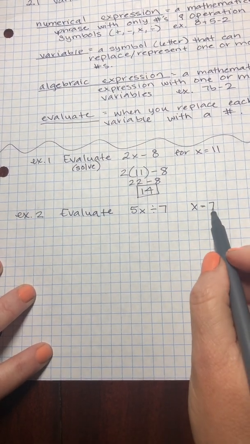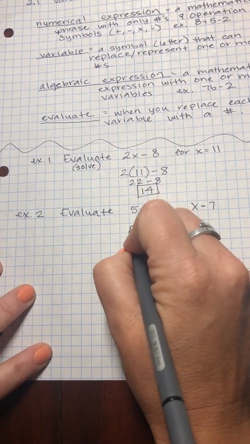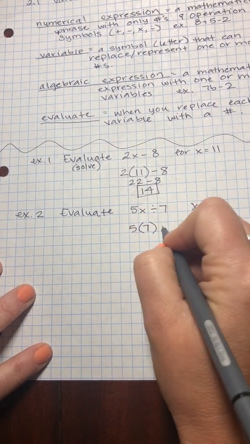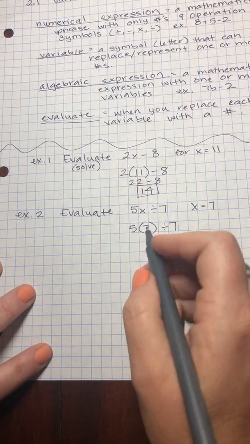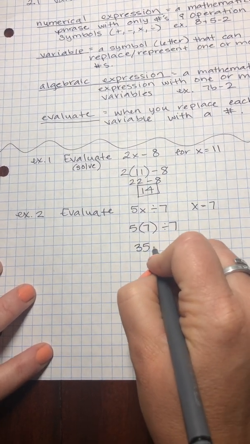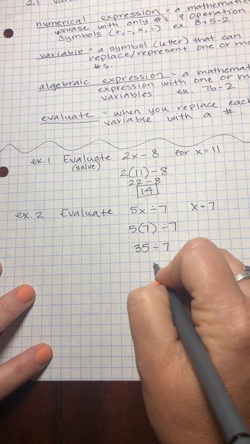So I'm going to use 7 for x. I'm going to substitute that in. So that means I'm going to do 5 times 7 divided by 7. 5 times 7 is 35. Divided by 7 is 5.